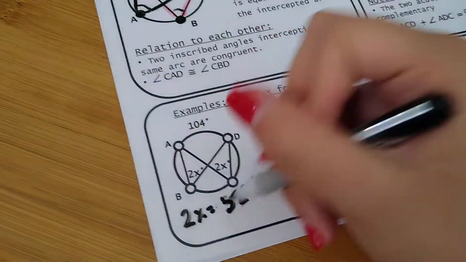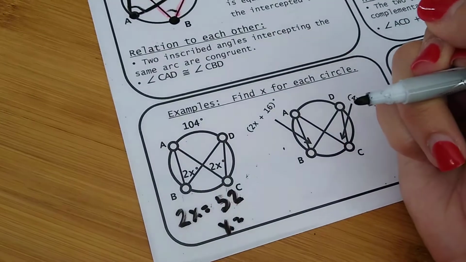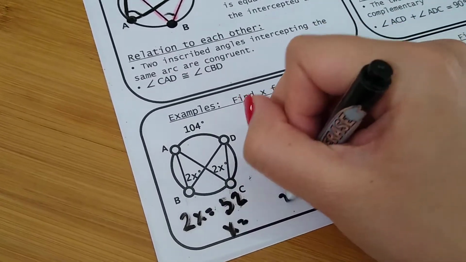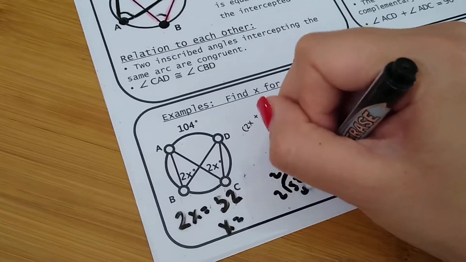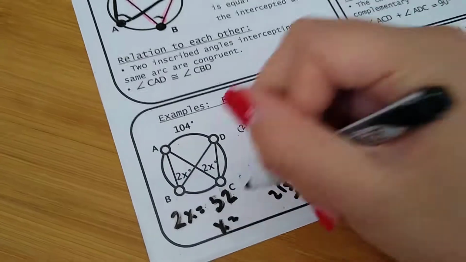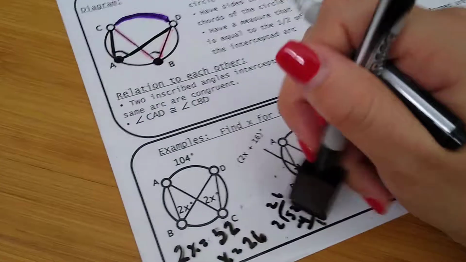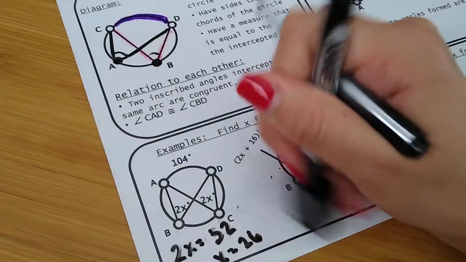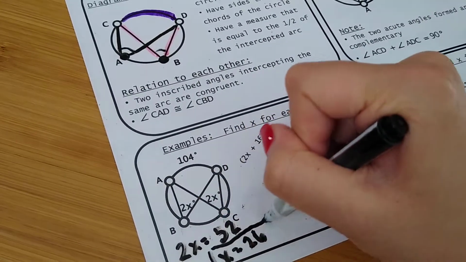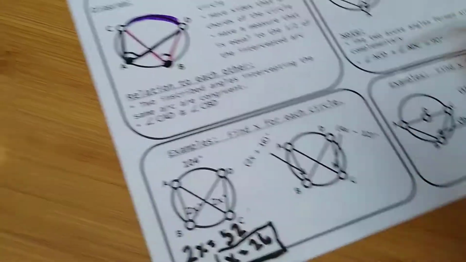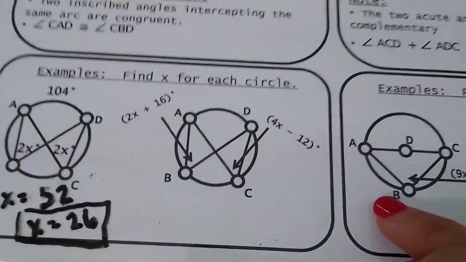Now I'm going to divide both sides by 2 and I get x equals, let's do it quickly here, 2, 4, 1, 2, 6. So x equals 26. And there you go, this is the first example. Not too bad. Let's try the next one.